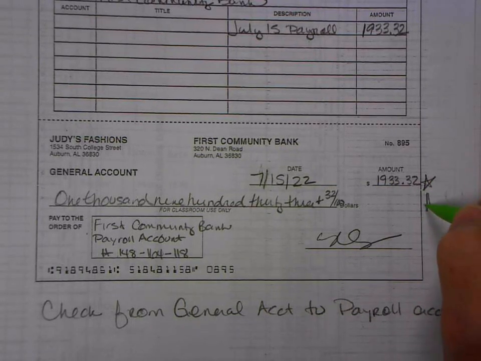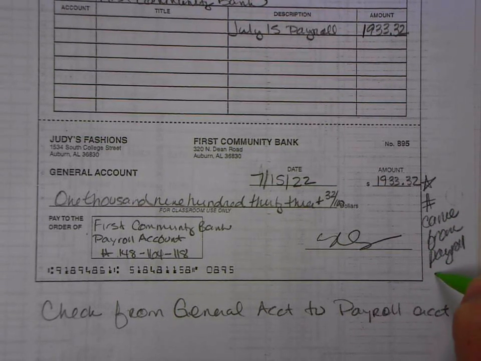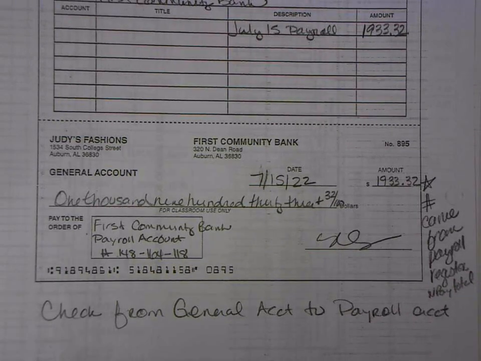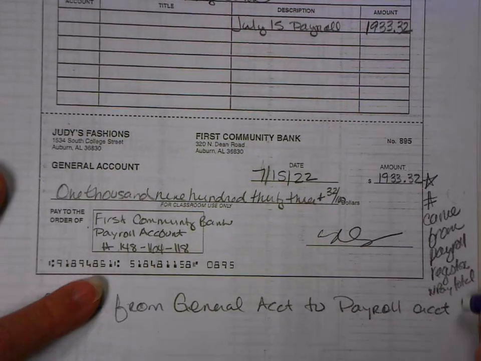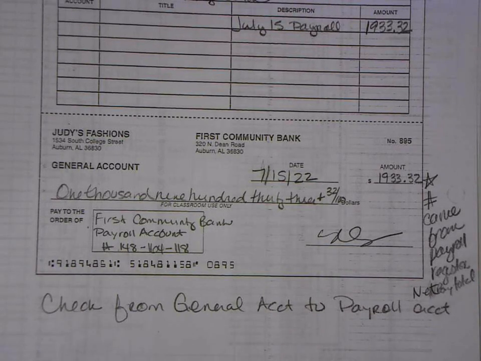Okay, and this number came from the payroll register, net pay total. You can read all that.